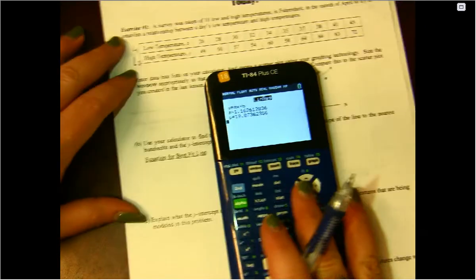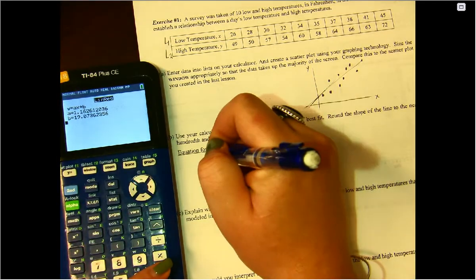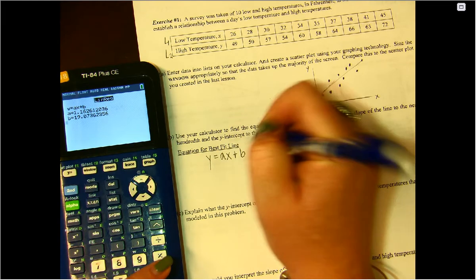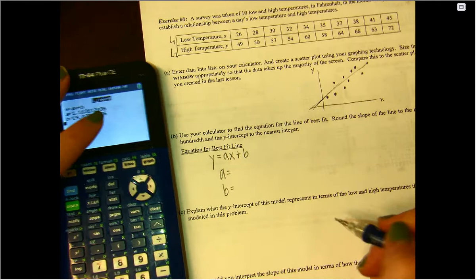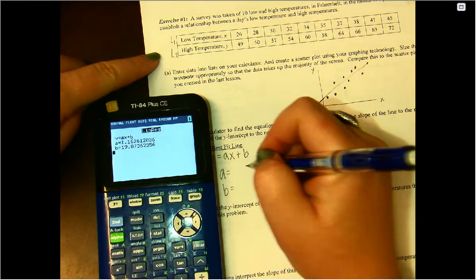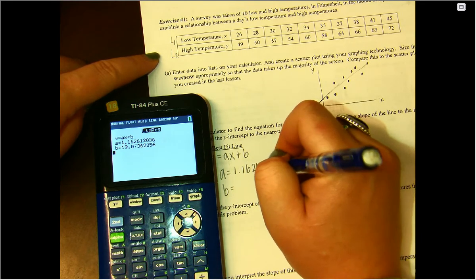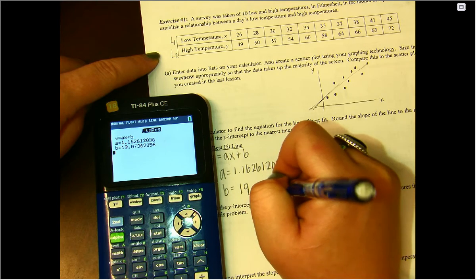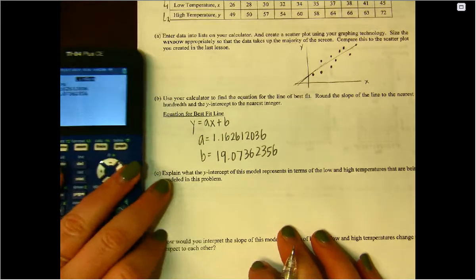So here it is. I want you to write this information down. So I have the equation y equals ax plus b, and I'm going to talk about the a, and I'm going to talk about the b, okay? They come right from this equation. So I get 1.162612036 and 19.07362356. Okay, that's too much to put in the equation.